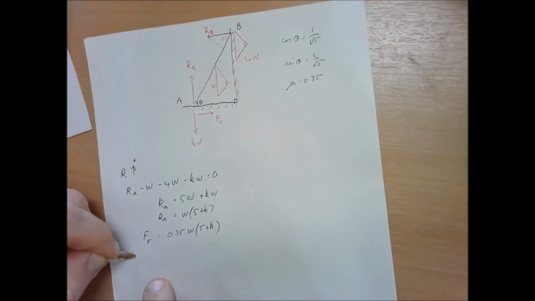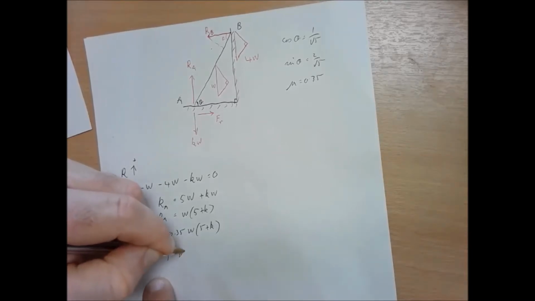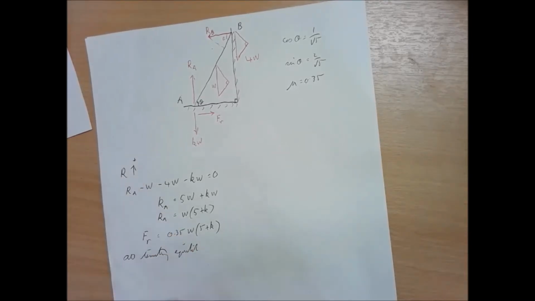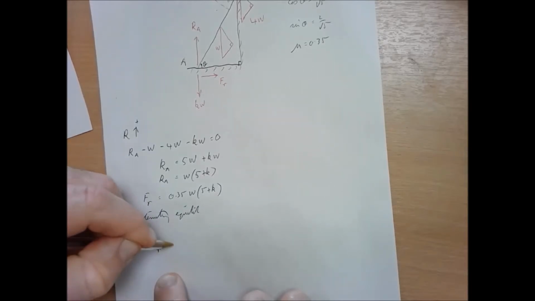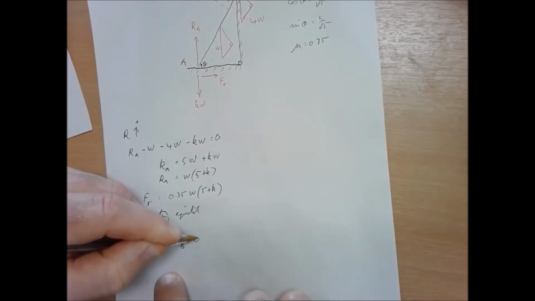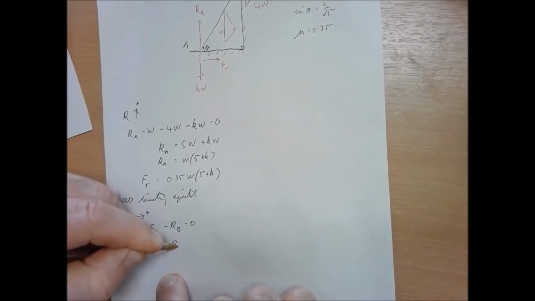And at limiting equilibrium, if I resolve horizontally, again I've got friction minus RB equals 0, and so friction equals RB.